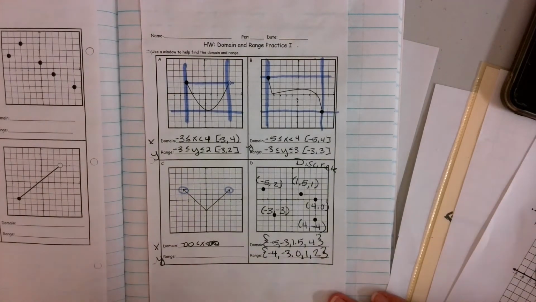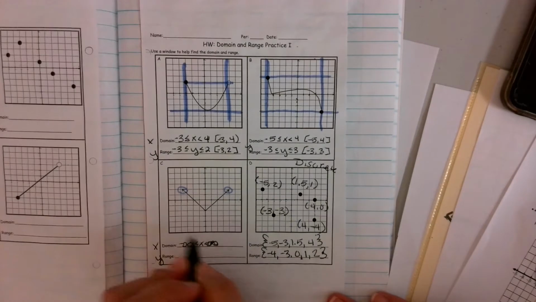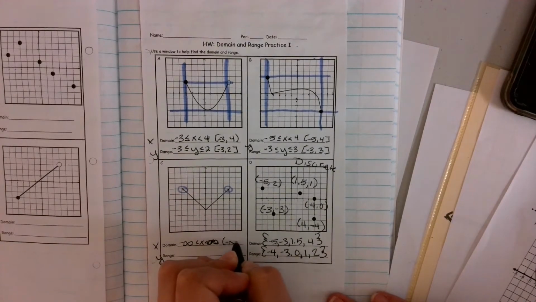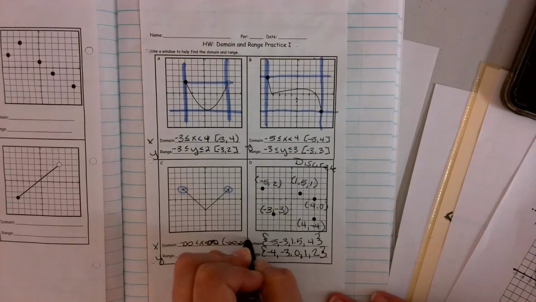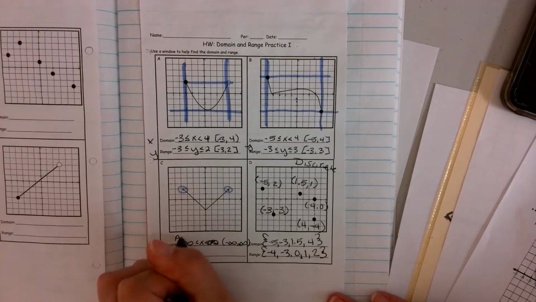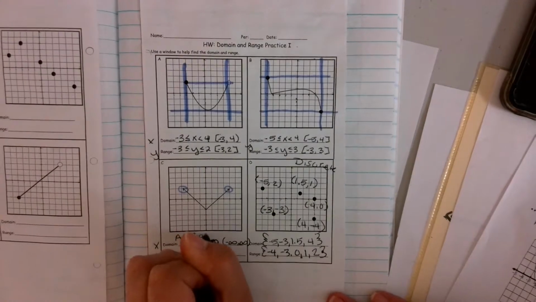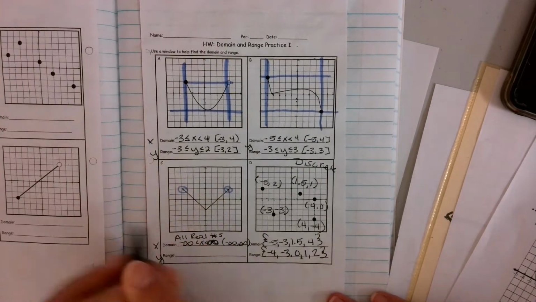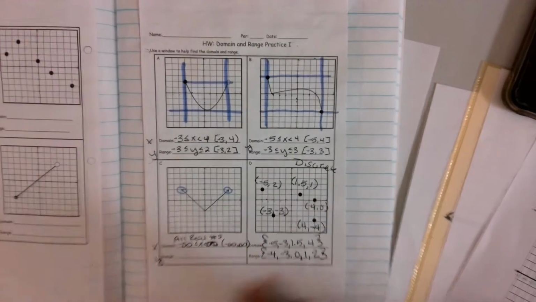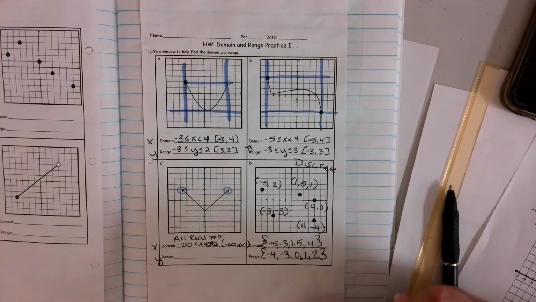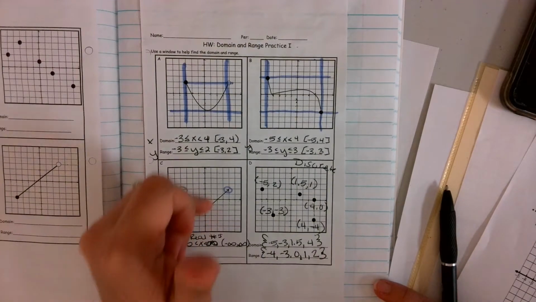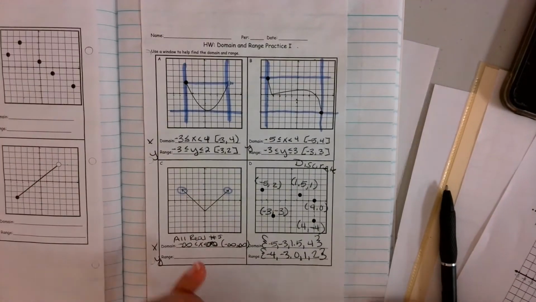Infinity never gets a line underneath because we can never actually touch infinity. So that would also be negative infinity to positive infinity. Another way to say that is just saying all real numbers, because I'm using every single number that exists for my domain. Now my range is my y-axis. I want to know what my graph is doing along my y-axis.